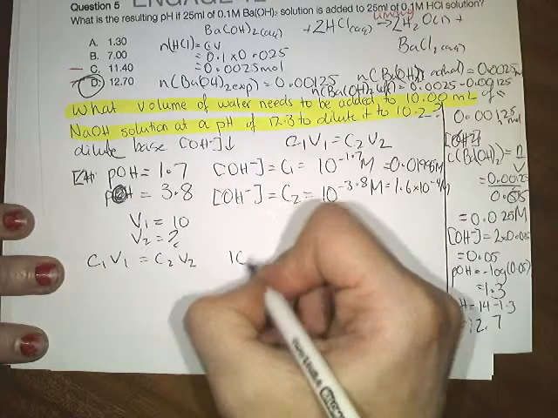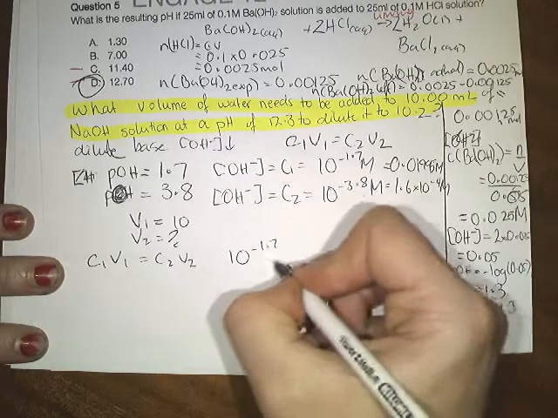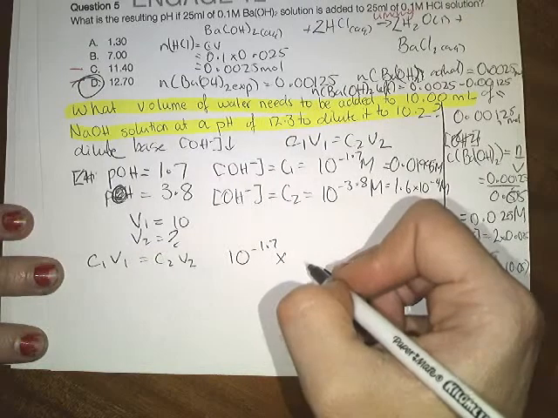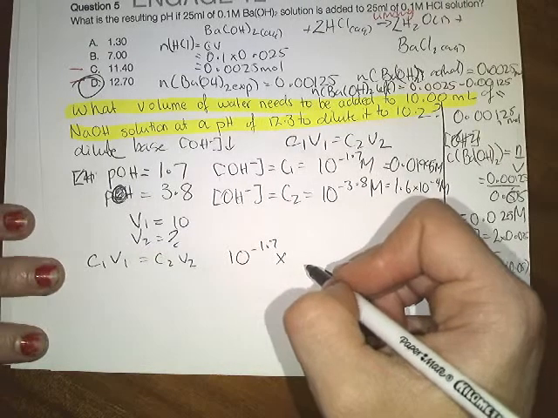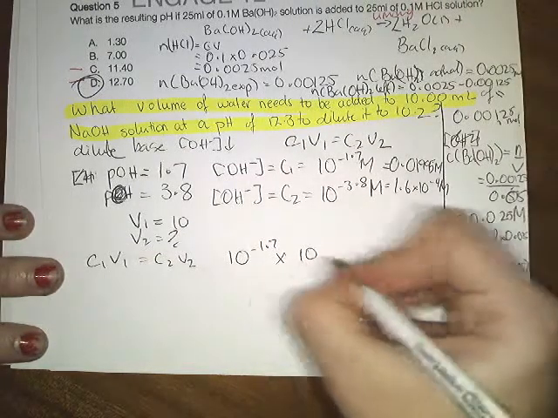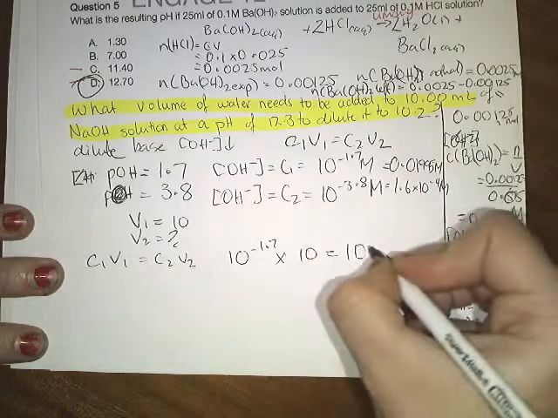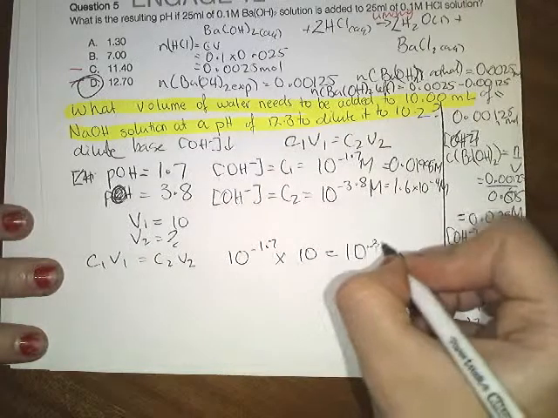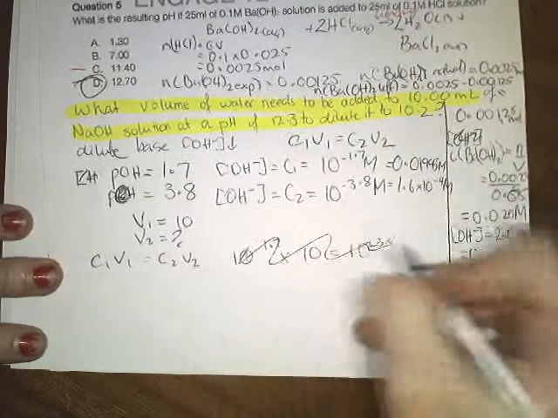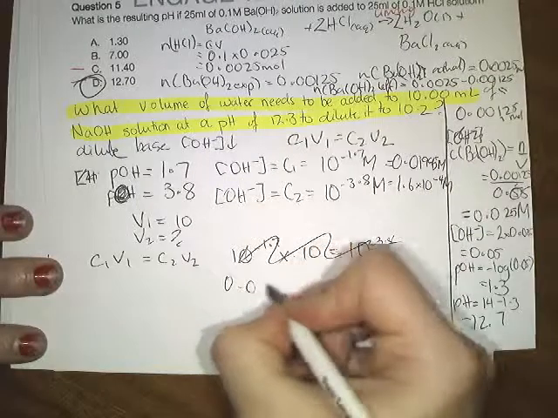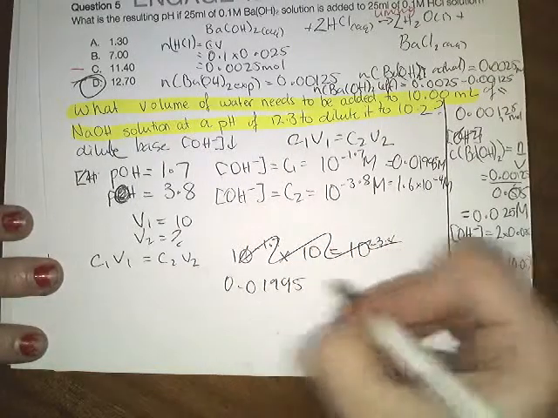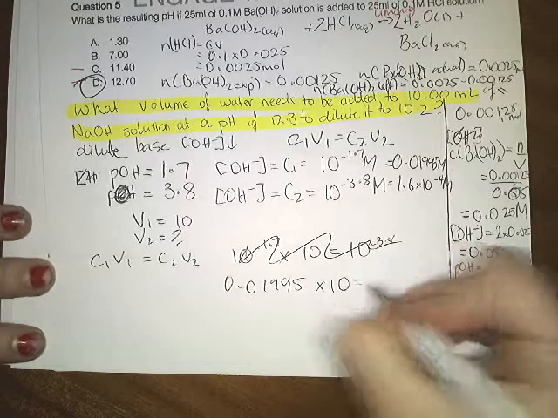So C1 equals 10 to the negative 1.7 times V1, which equals 10, equals 10 to the negative 3.8 times V2. Why am I writing these ones down where I could just be writing the calculated one?